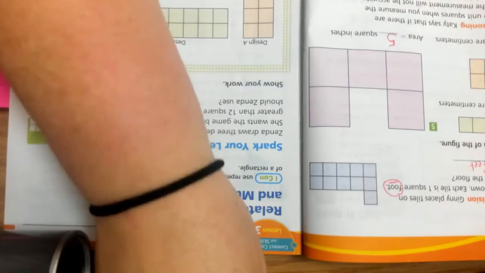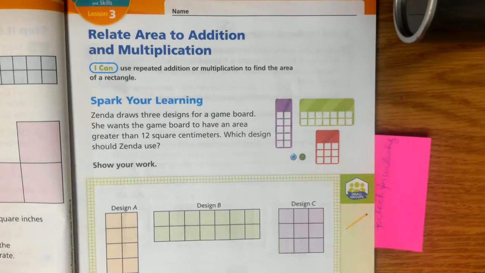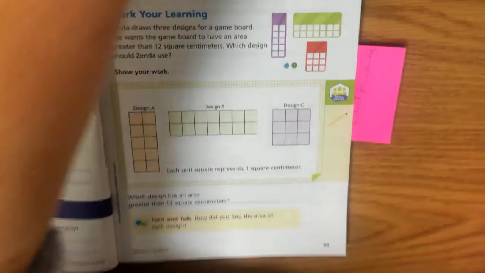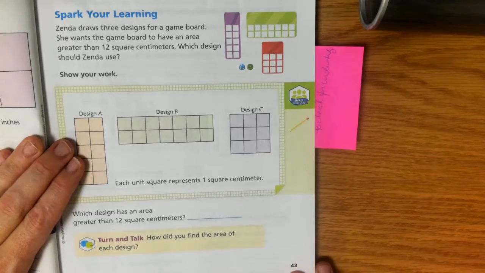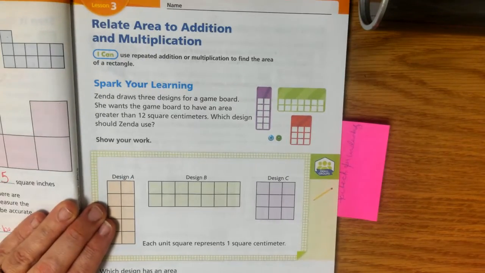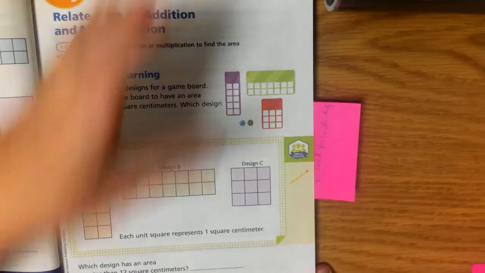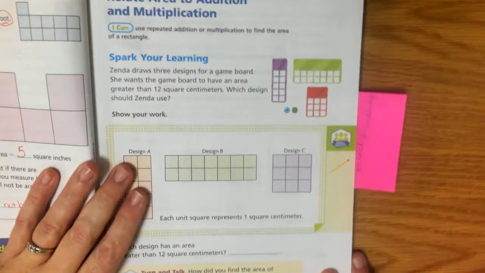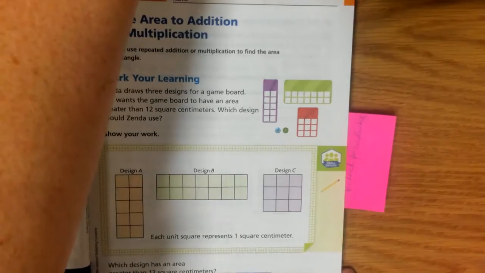So I would like you to have lesson 3 in front of you. It starts on page 43. I'm going to flip my camera down and then we'll get started. Okay, so we should be on page 43. And we're going to start with lesson 3. Sorry, I've got to get my camera in a good spot.